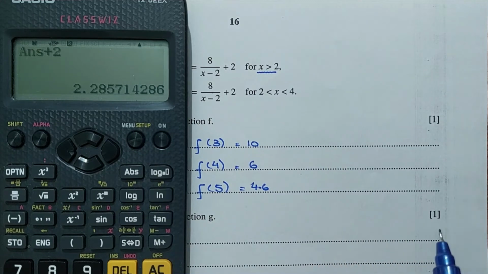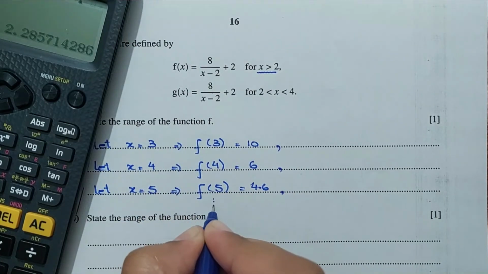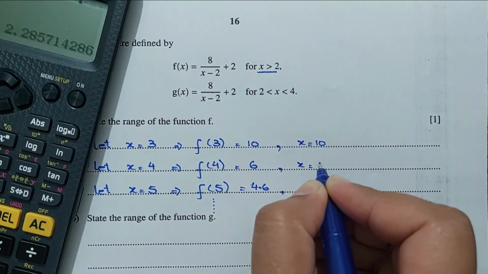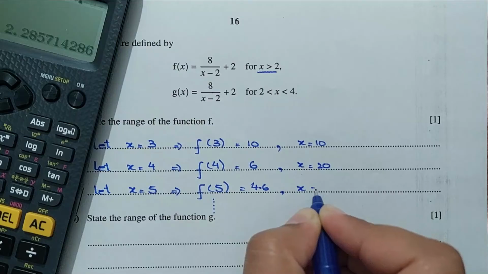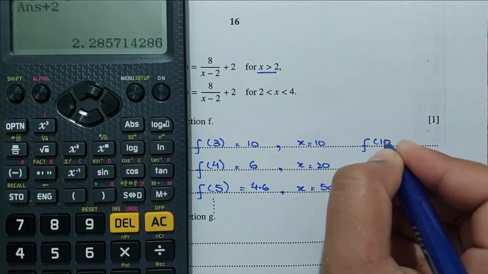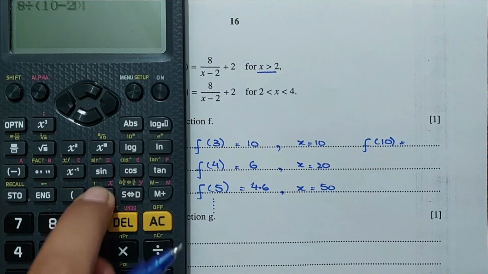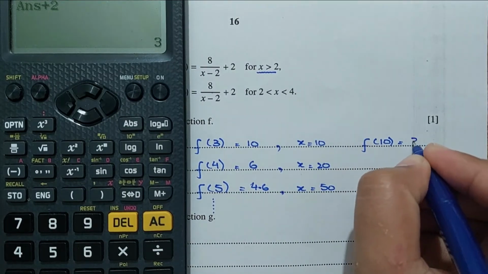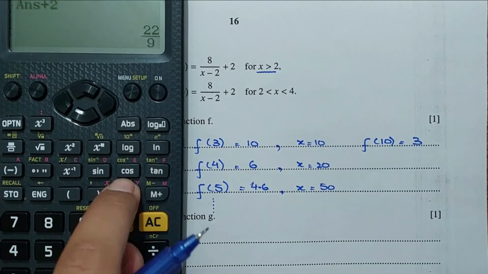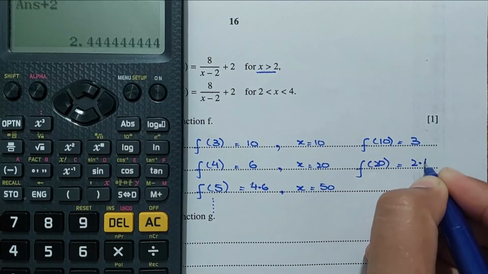So for all the values, if x is 10, x is, let's say, 20, and let me check at 50 as well. For x is 10, we got f of 10: 8 divided by (10 minus 2) plus 2, we got 3. Okay, 8 divided by (20 minus 2) plus 2, which is 2.4. F of 20 is 2.4.